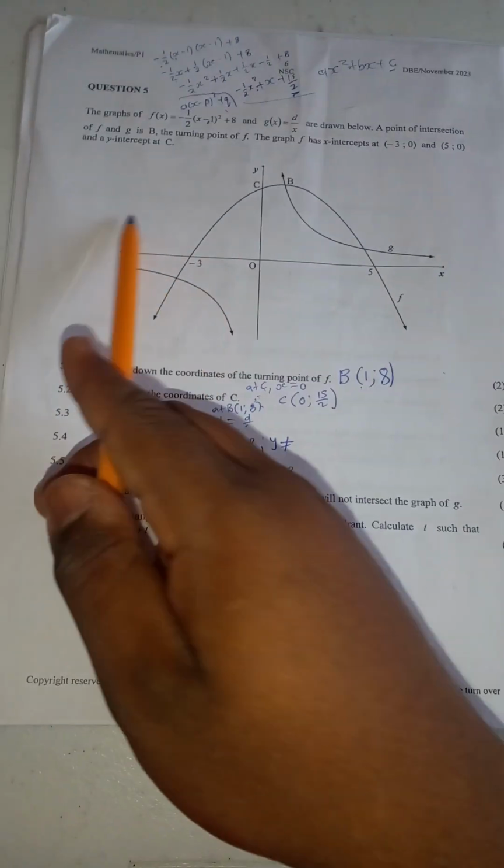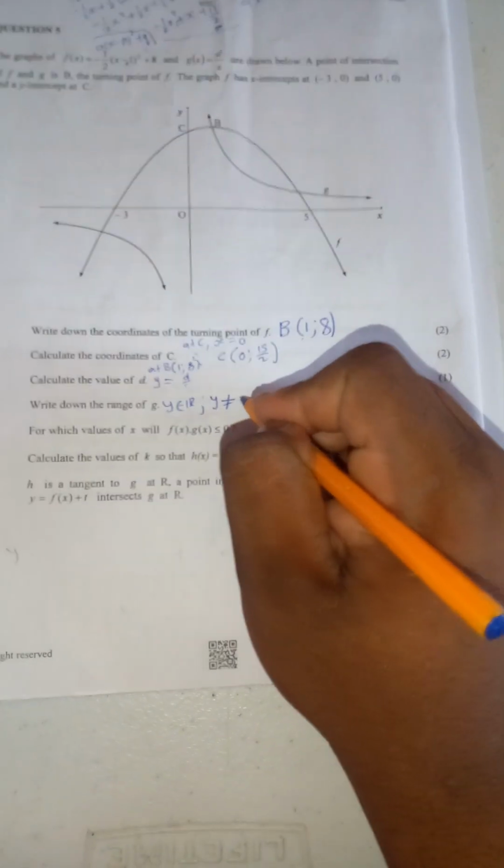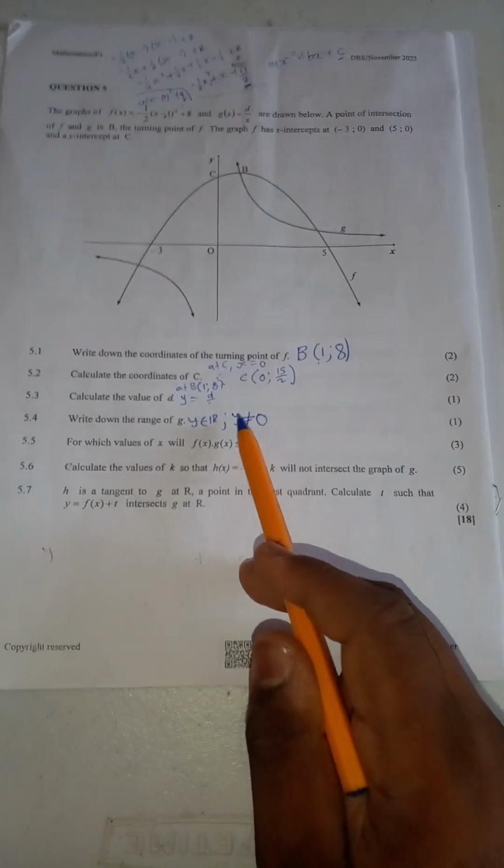In this case, there is no asymptote which is greater than 0, and when it is like this, you simply know that the asymptote is 0. So it will be where y is not equal to 0. Because if the asymptote was 2, you would say y is not equal to 2.